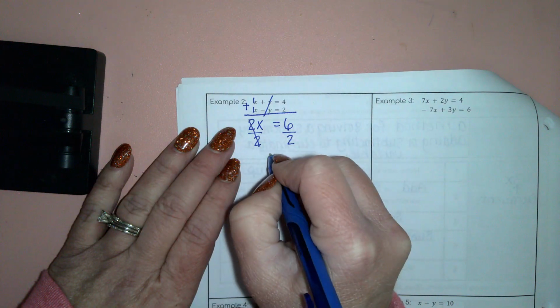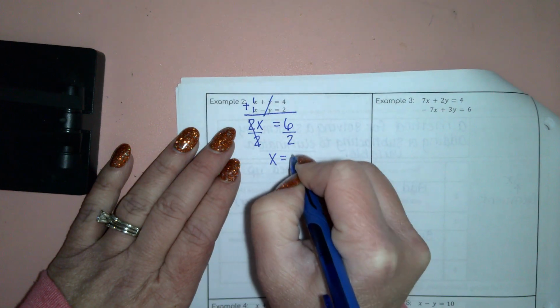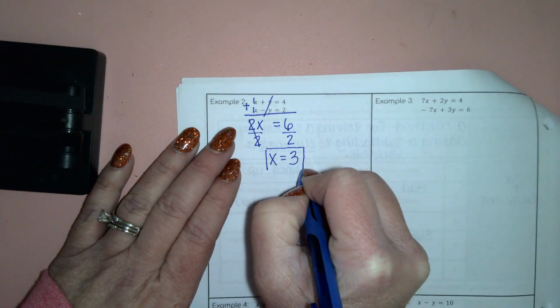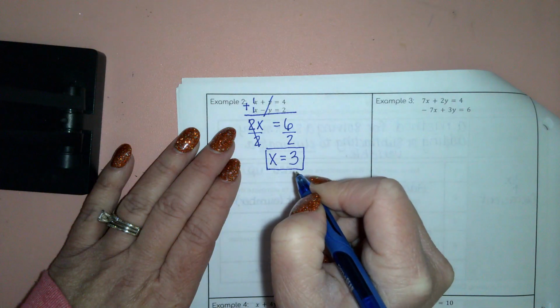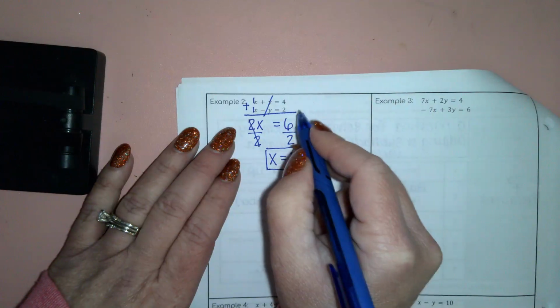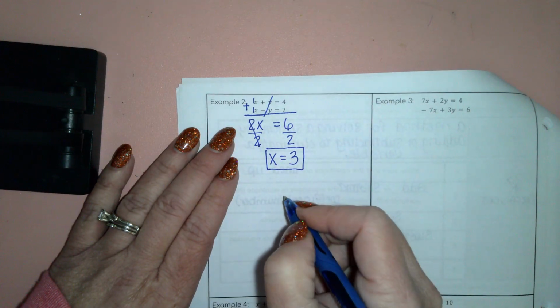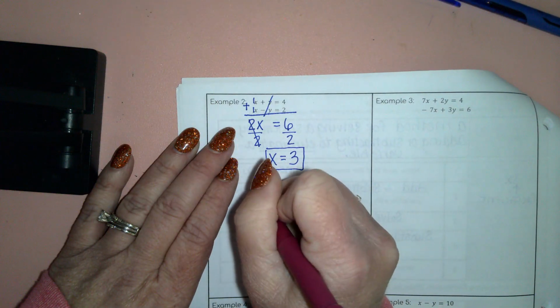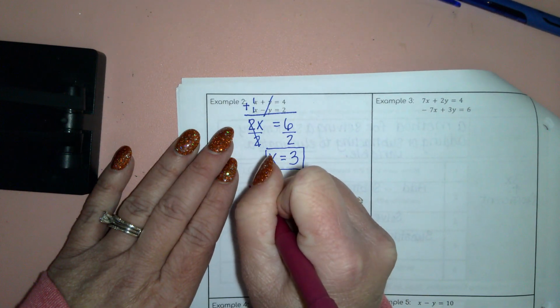Divide by 2, so x is equal to 3. That's my first important piece of information. Now you're going to plug this back into one of the original equations. It doesn't matter. I always pick the top equation, so it's totally up to you as to what you pick. I'm going to pick the top one.